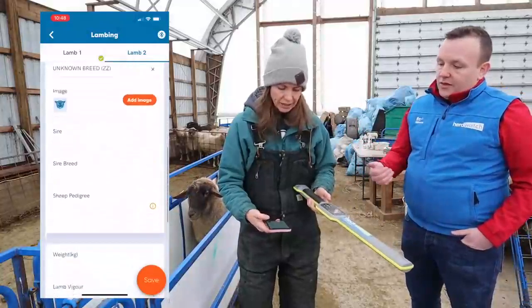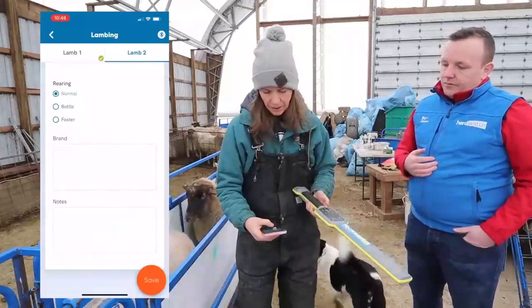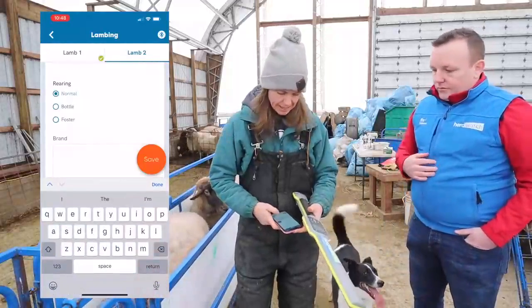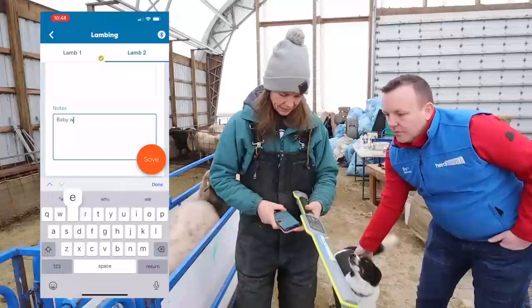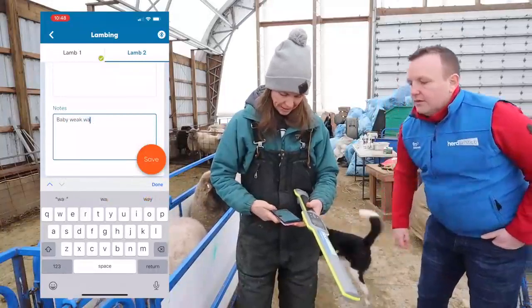You can put in a note at the bottom to say what happened to the lamb. Right. I never did do that either. There are notes here at the very bottom, guys, and I can write in, say, baby weak, watch, or something, right? Exactly.